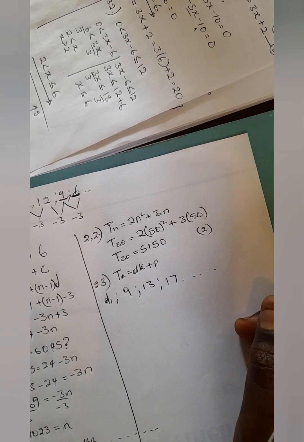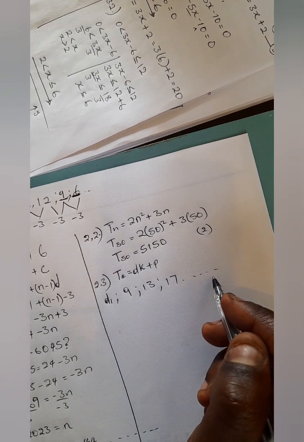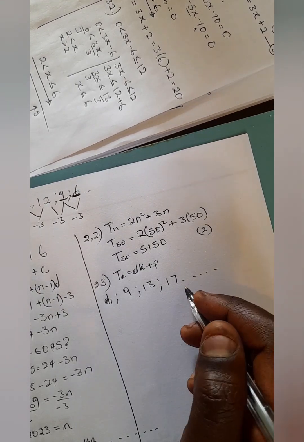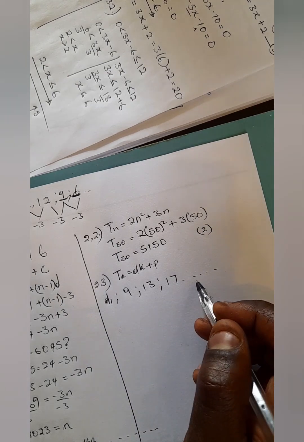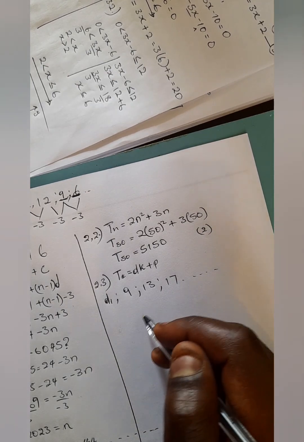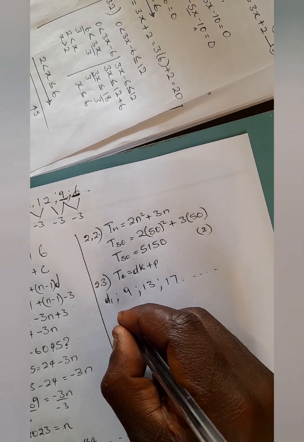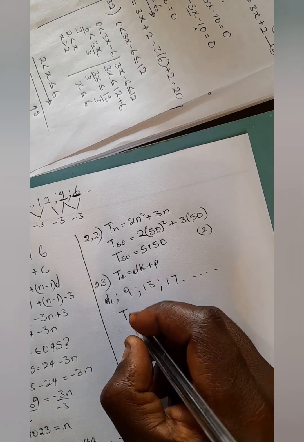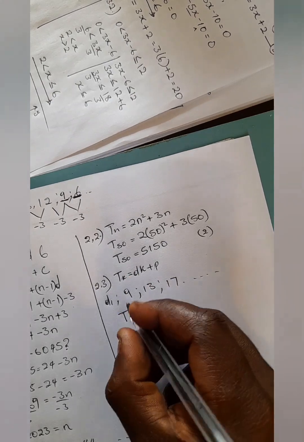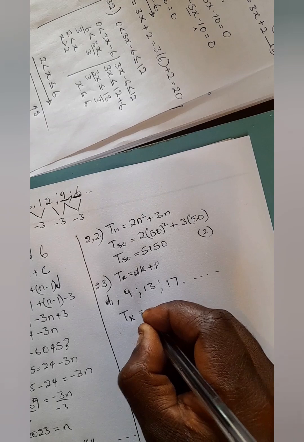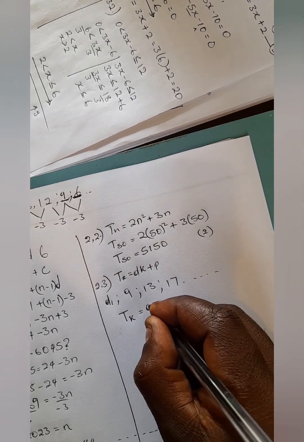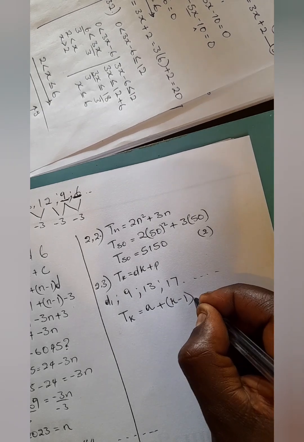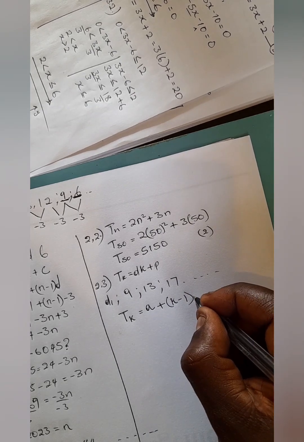Okay. But now, if you consider this pattern as the original pattern, then this is no longer quadratic. Therefore the nth term, or the kth term as they represent it by k, will be a plus k minus 1 times your difference of p.